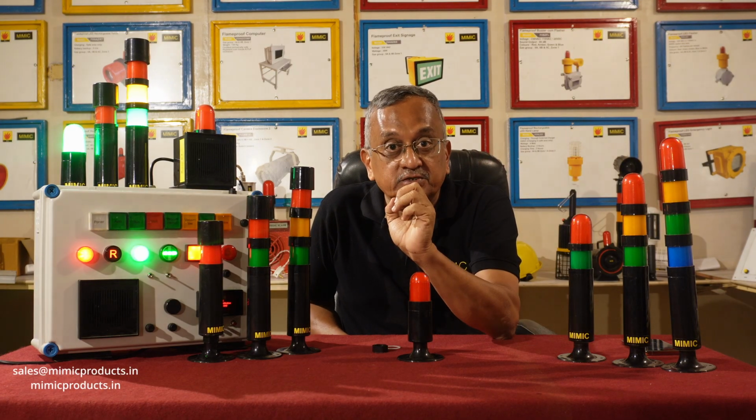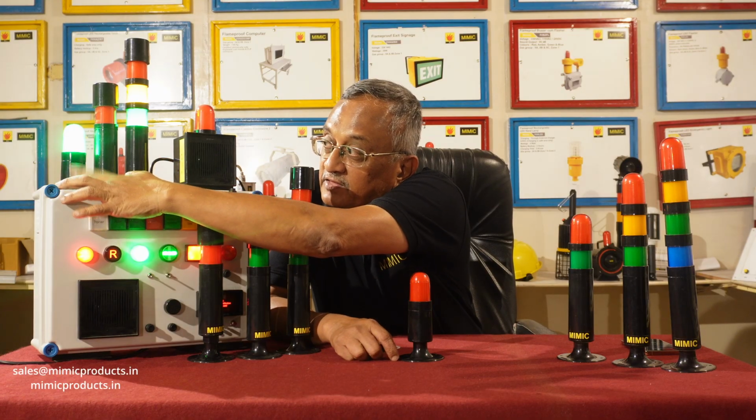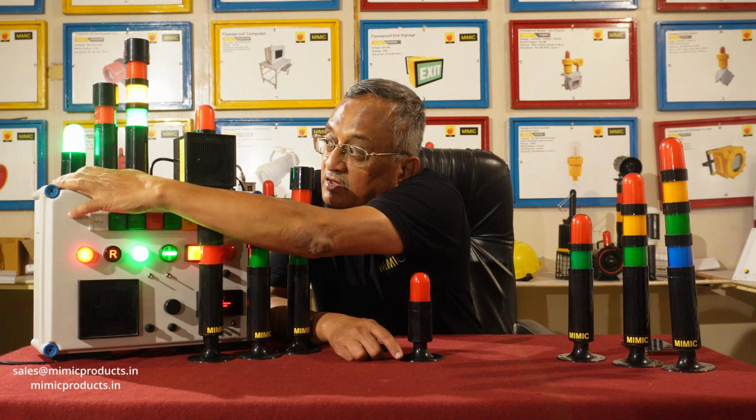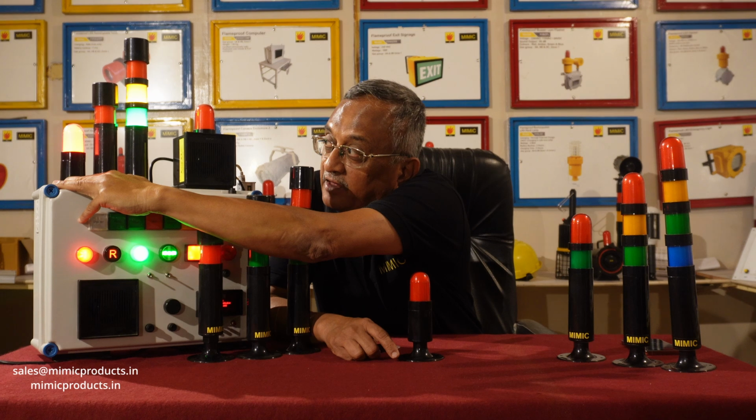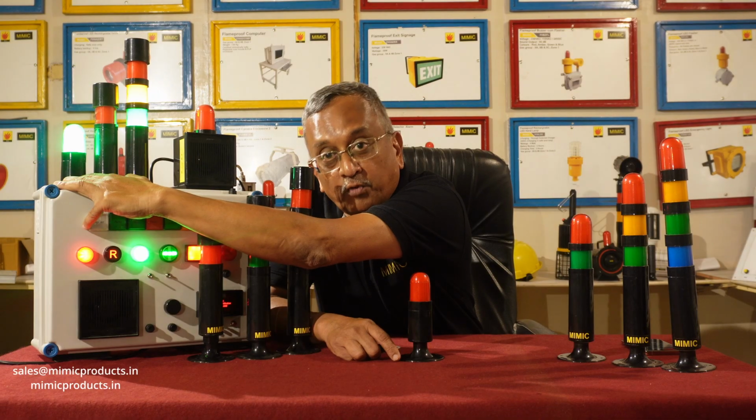It is a very interesting function. In bicolor, in a single tower lamp, there are 2 colors. Now it is green. When I make it red, red will flash. That means the problem is there. And when there is green, it's all clear. That means no problem is there.